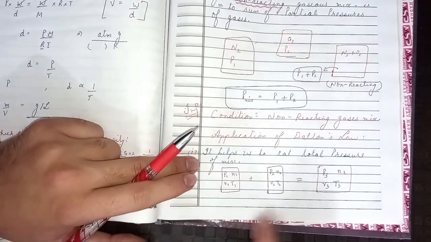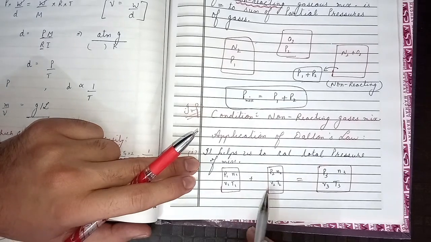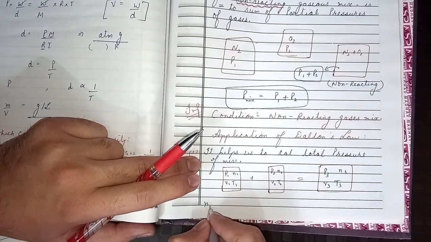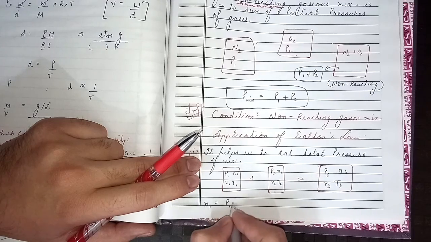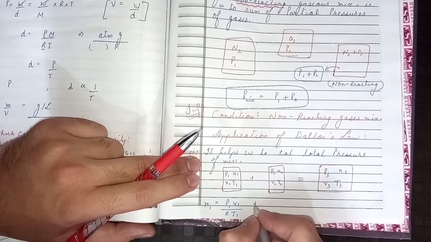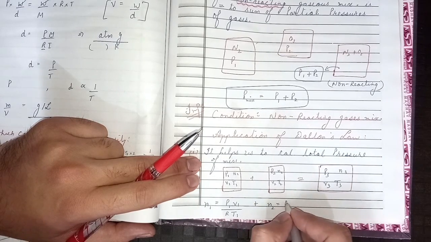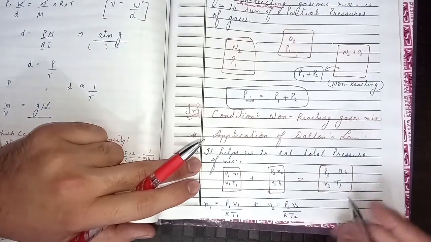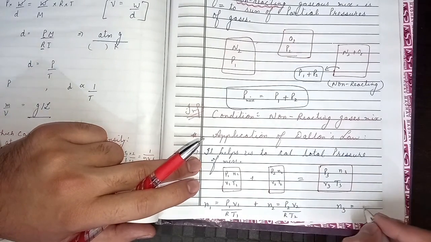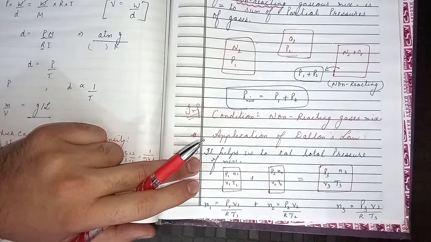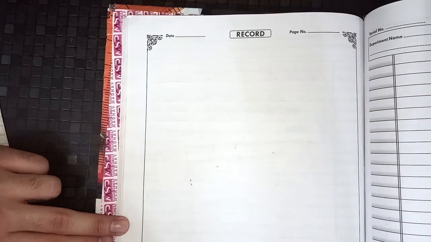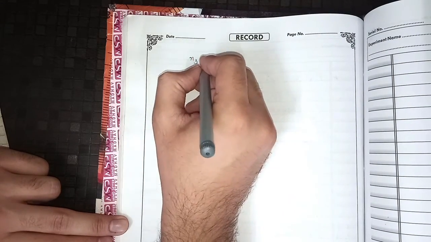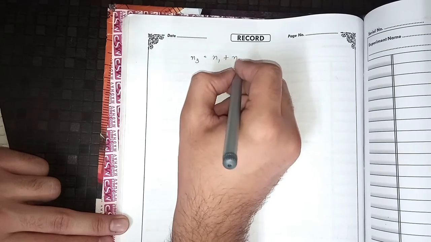So we will change these equations into mole form. N1 is equal to P1 V1 over R T1, and N2 is equal to P2 V2 over R T2, and N3 is equal to P3 V3 over R T3. So we can see N3 is equal to the summation of both N1 and N2.